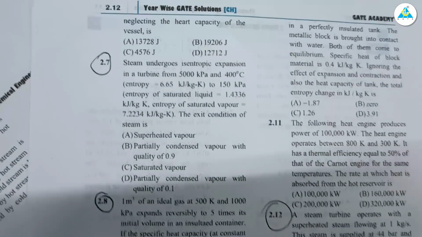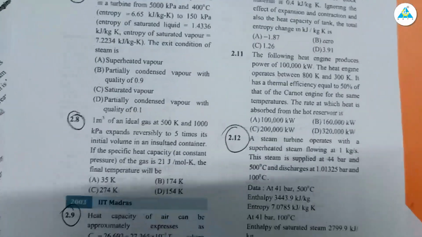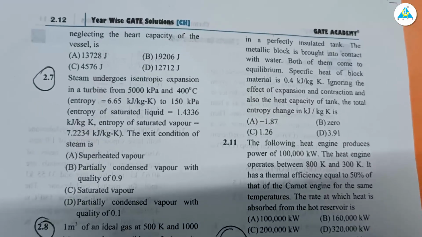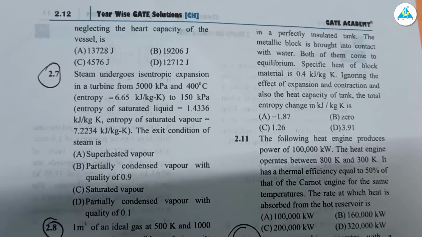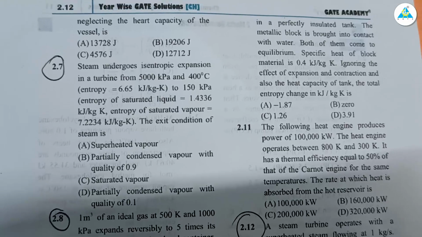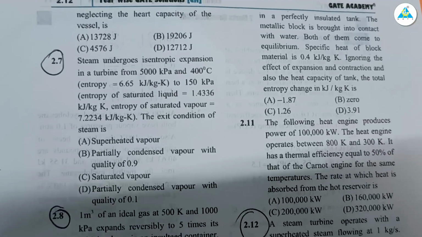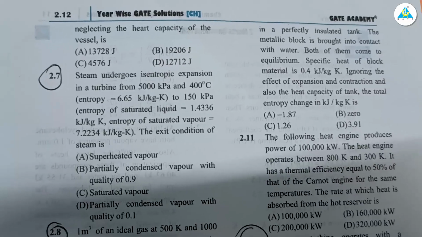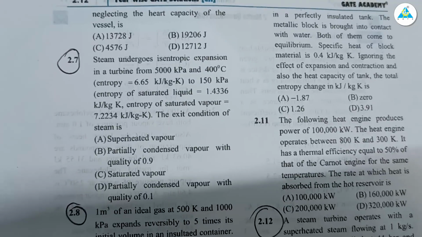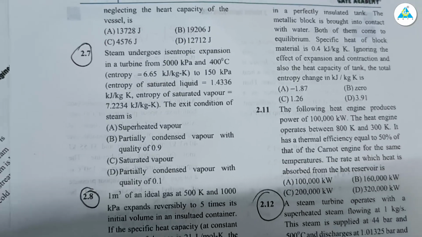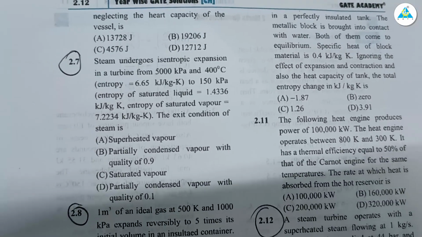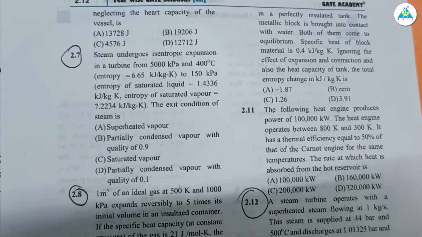So next question is GATE 2002, right? That is, steam undergoes isentropic expansion in a turbine from 5000 kilopascal and 400 degrees Celsius. Entropy is given to 150 kilopascal and entropy of saturated liquid, entropy of saturated vapor is given. The exit condition of steam is, they have given superheated vapor, partially condensed vapor with quality of 0.9, saturated vapor and partially condensed vapor with quality of 0.1. Right, so those who want to read the question again, please read the question by pausing the video. So this is the question in GATE 2002.